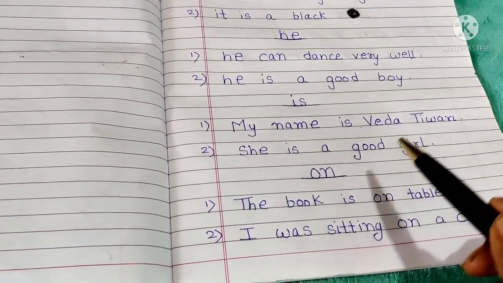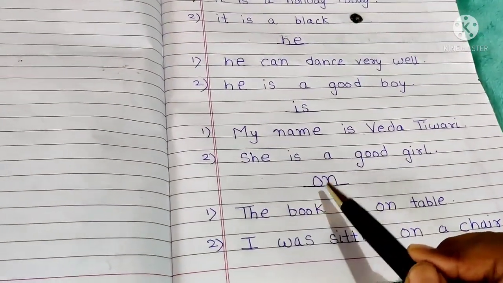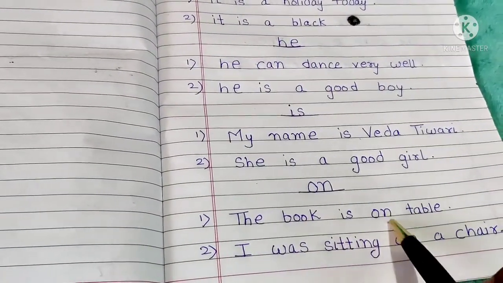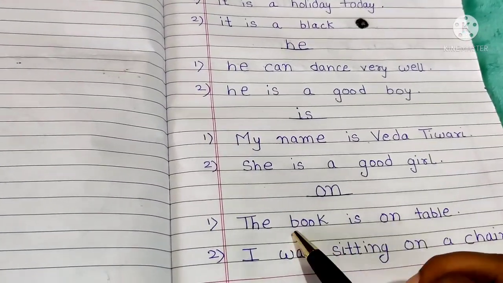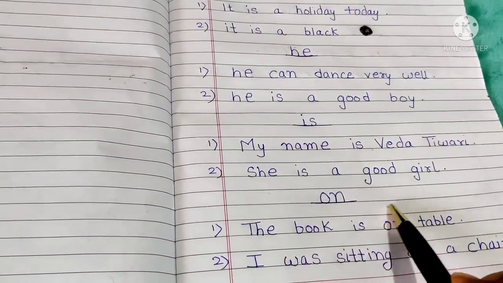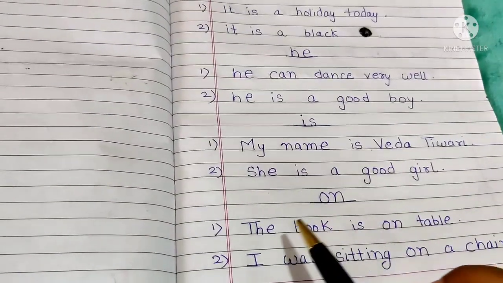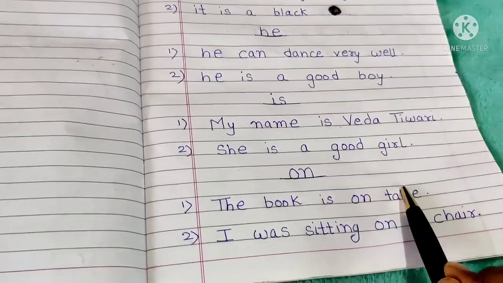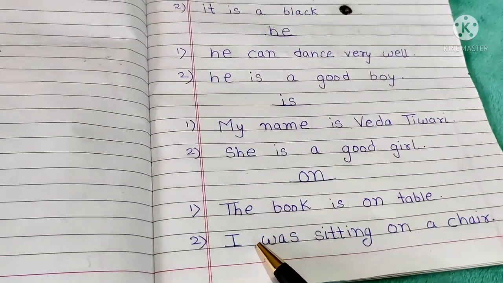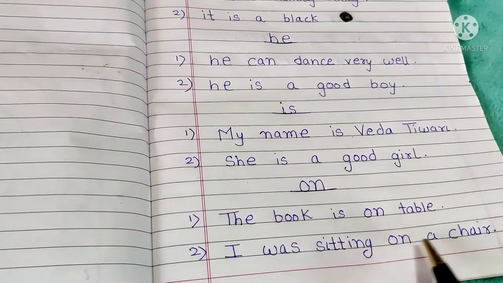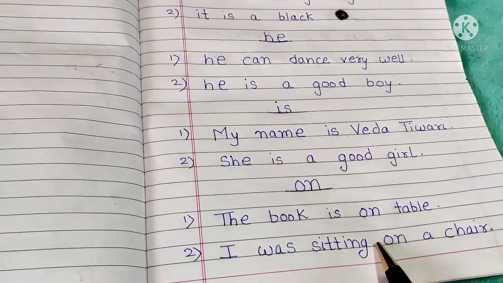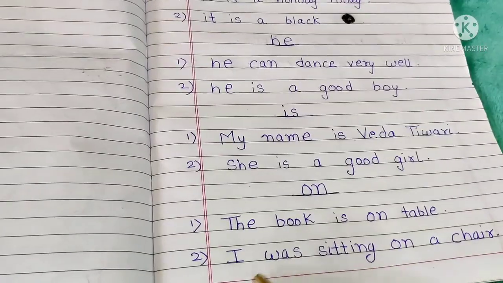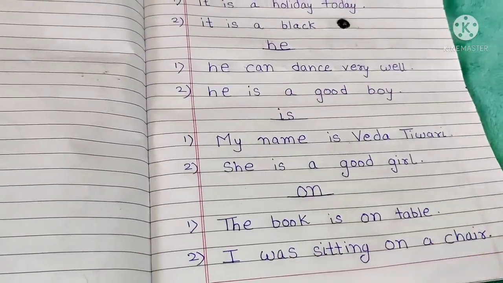Now let's check another sight word. It's on. Can you see it here? Yes, it's here. On. The book is on the table. Now let's check the second sentence. Can you see the sight word on anywhere? Yes, it's over here. I was sitting on a chair.